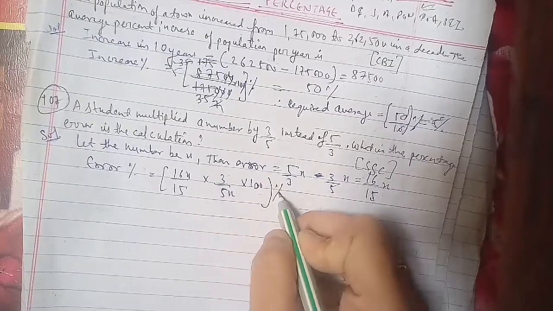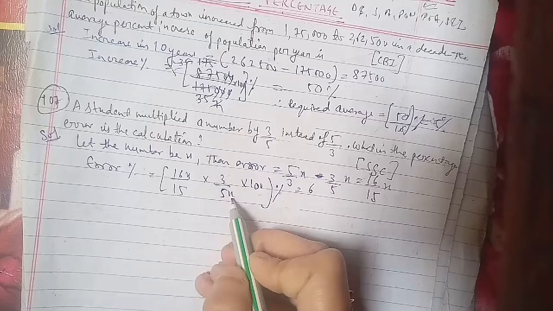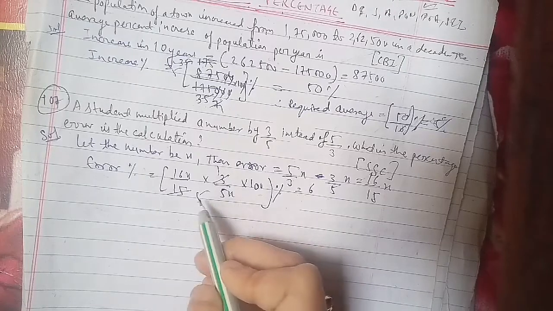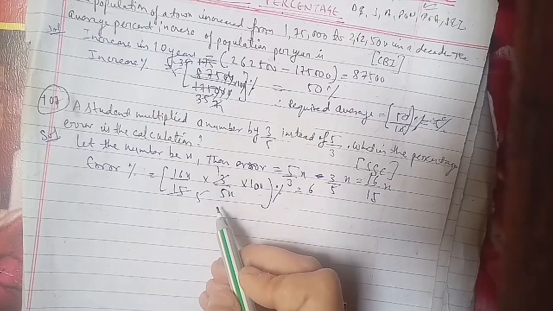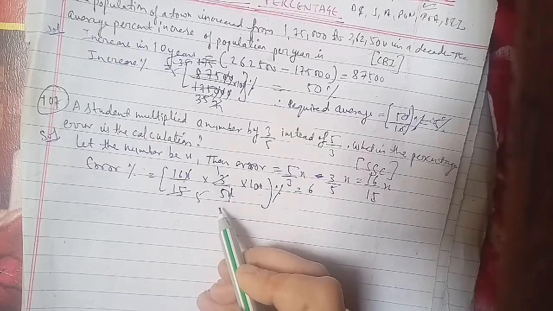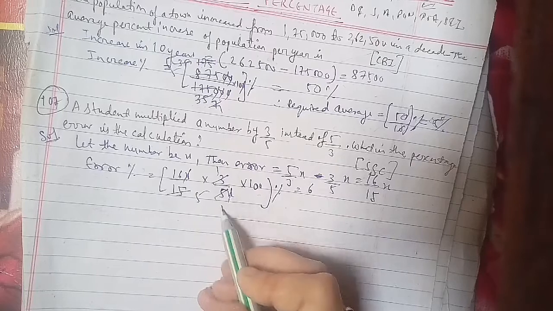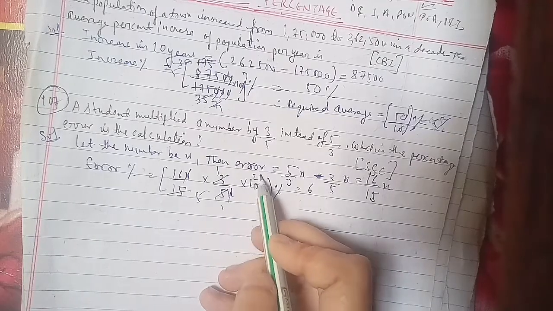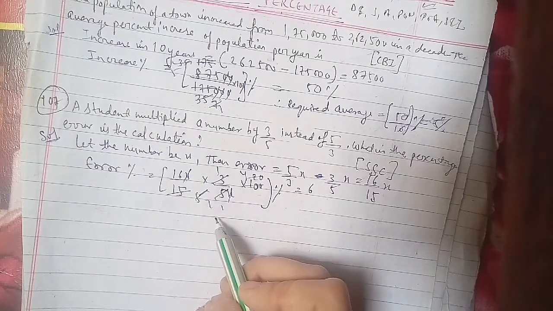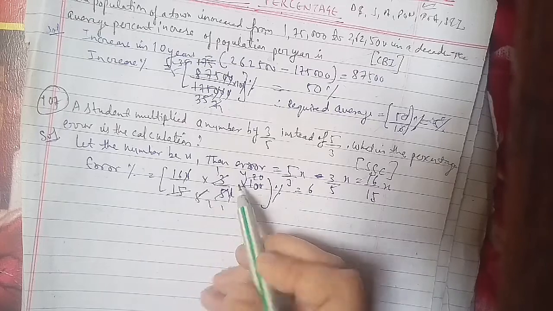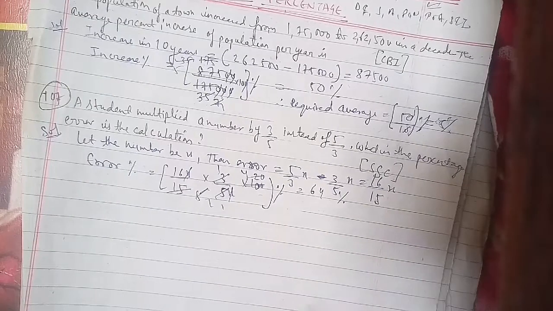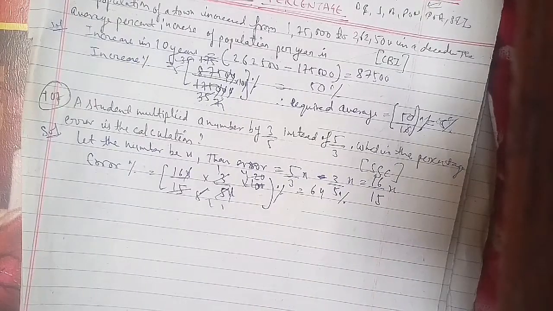This equals, 3 ones are 3, 3 5s are 15 here, and then of course it will be multiplied and we will get your answer, with x being cancelled by x here itself. Then 5 5s are 25, and 16 fours are 64, so 64% will be the right answer for this question as well.